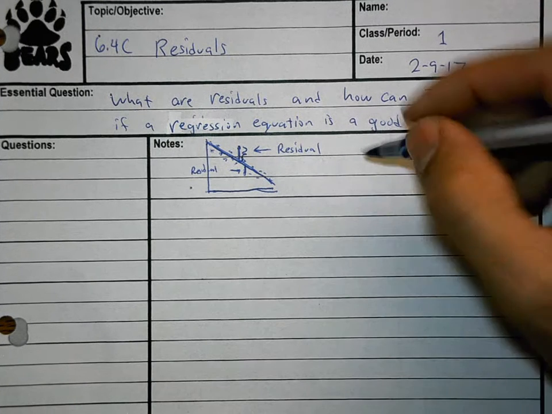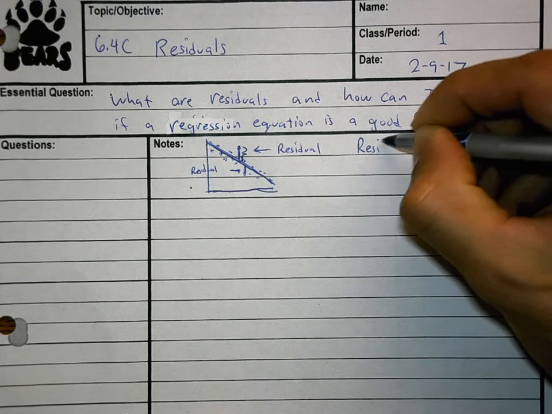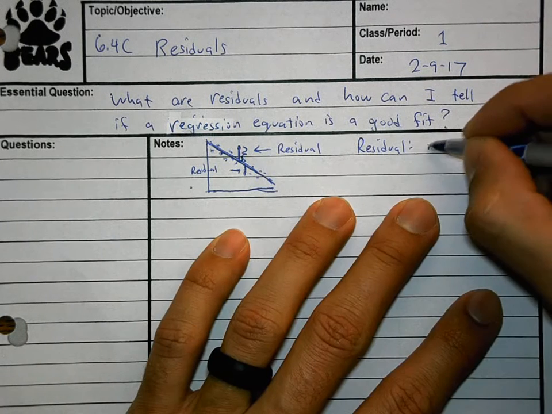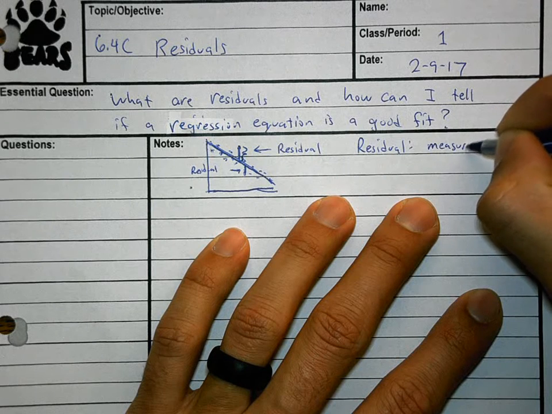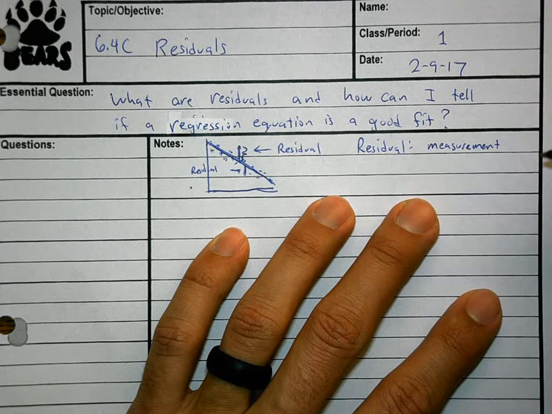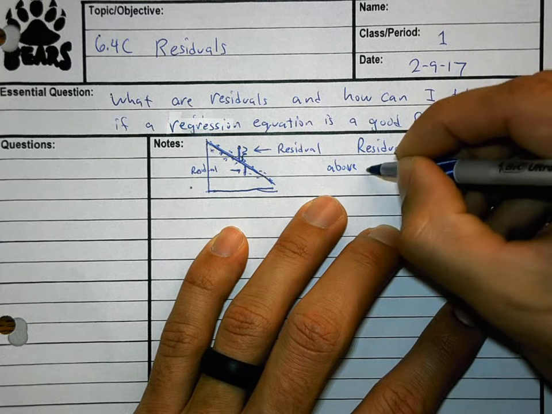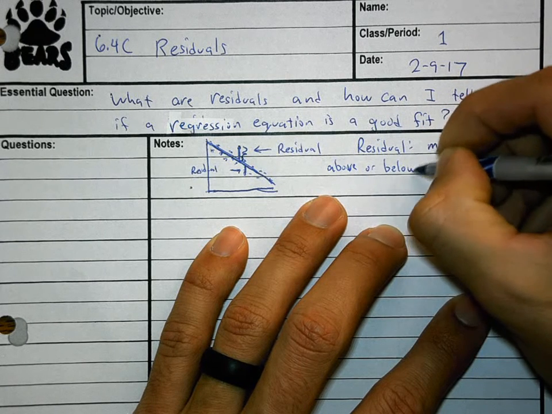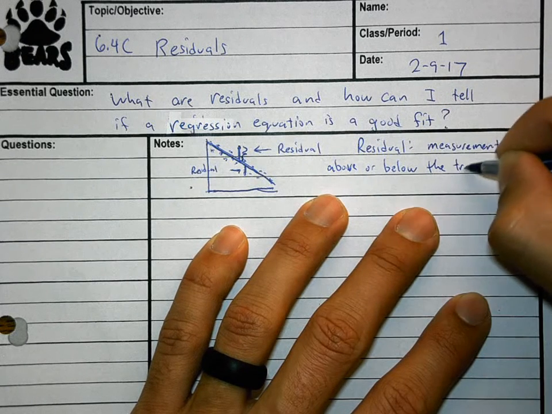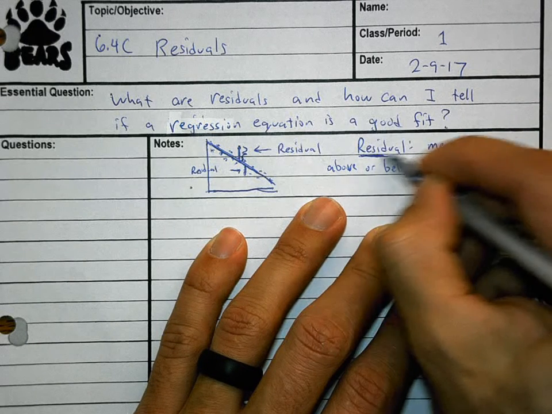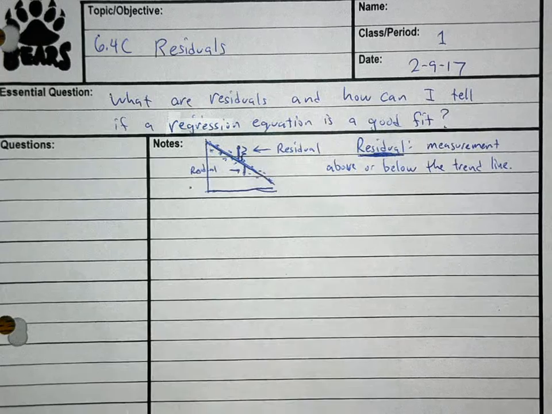If we were to write down what a residual is, this is what I would write down. Residual: it is the measurement above or below the trend line. I'm going to underline the residual because I'm defining it for you.